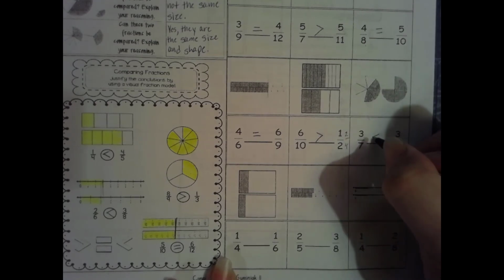Here we have 1, 2, 3/7, and we have 3/4. Even though they both have 3 pieces, these pieces are much bigger. So these 3 make up a larger area than these 3. So 3/7 is less than 3/4.